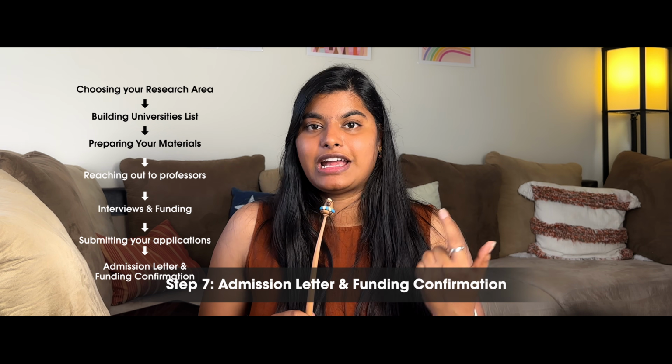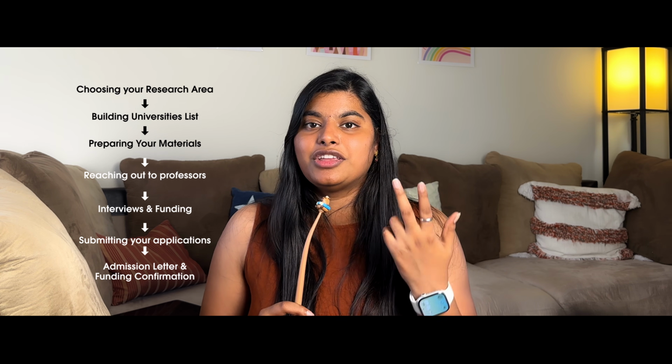application, you're practically done. The last step is the admission letter and funding confirmation. So after you submit your application in the portal, it usually takes about 2 to 3 months for them to get back to you. So once you receive your admission letter, ensure that your funding is also included in it. If not, reach out to the graduate coordinator of that university before you accept that letter, because funding is important and essential to continue and have a stress-less PhD. And if everything is looking good, just accept your offer and start your PhD journey.